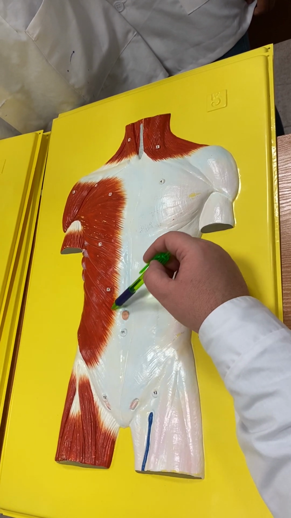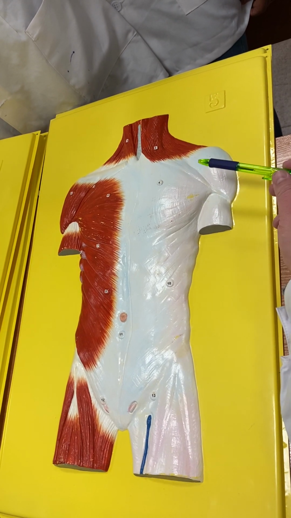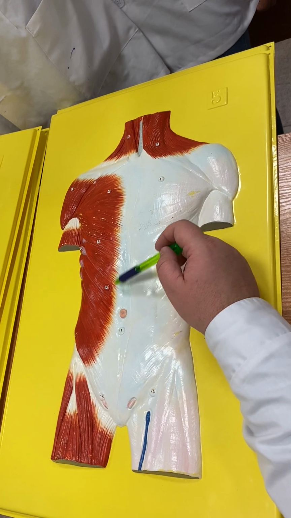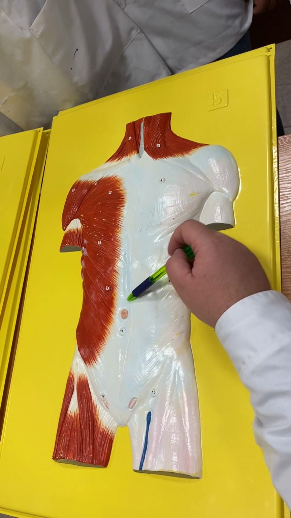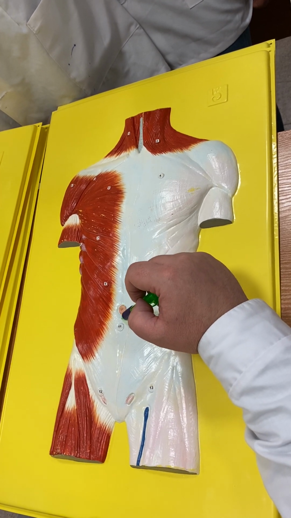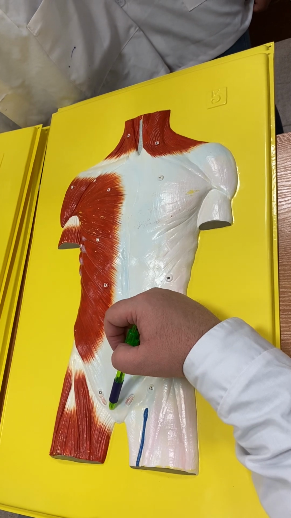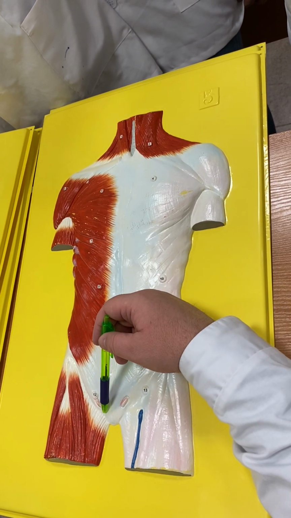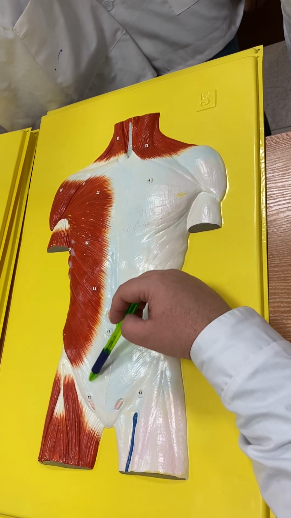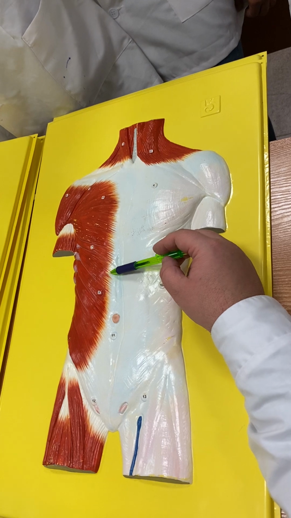The tendon of the external oblique abdominal muscle has the name aponeurosis of the external oblique abdominal muscle. It joins with the same aponeurosis from the opposite side and makes the white line, linea alba, on the anterior abdominal wall. Inferiorly it's attached to the region of the pubic symphysis and tuberculum pubicum. That is the aponeurosis of the external oblique abdominal muscle.